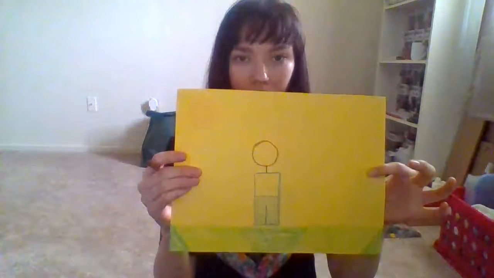I'm going to draw a small line for his neck, right at the top, and then I'm going to add a circle. Just like so. Next, he needs two arms that come from the shoulder area. 1, 2.